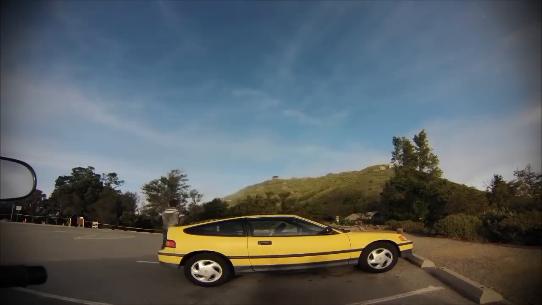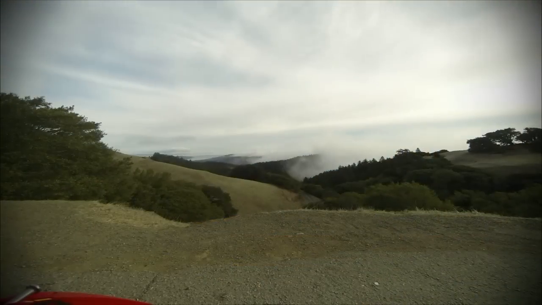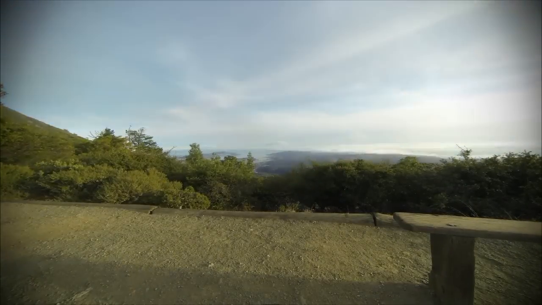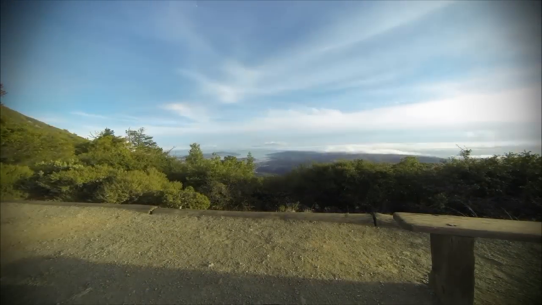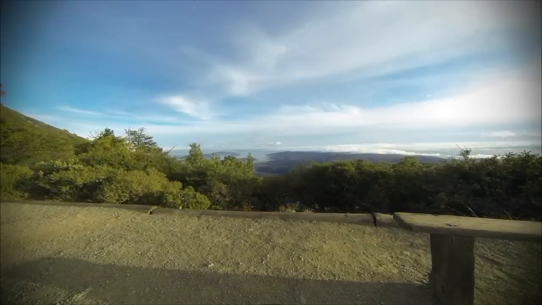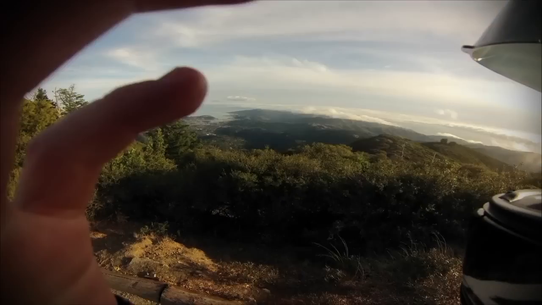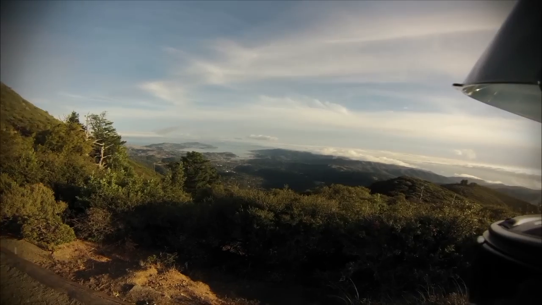It was a cold day, but the top of Mount Tam made it worth it. You can almost make out San Francisco in the distance. And it looks pretty cool with all the clouds going by. So that was just a quick introduction into doing a time lapse. But now you should know how to do your own time lapse.